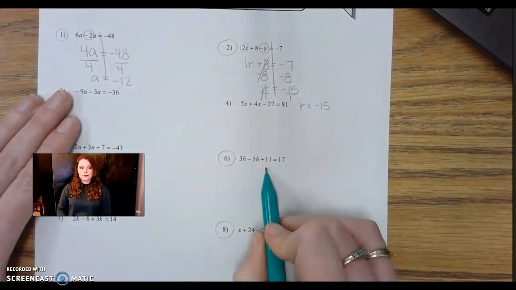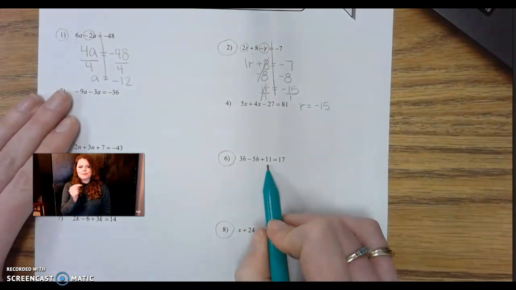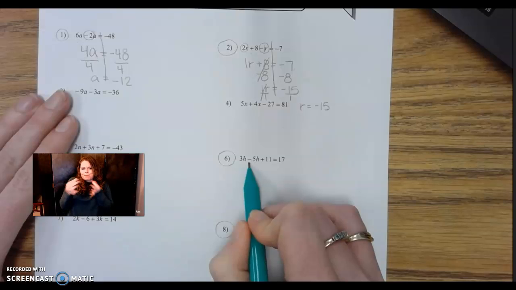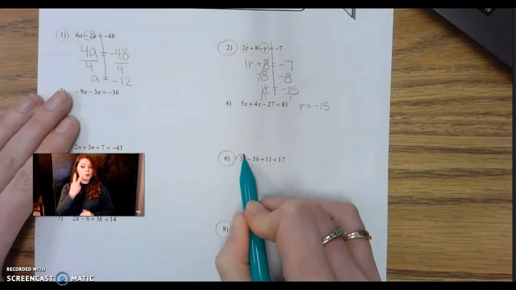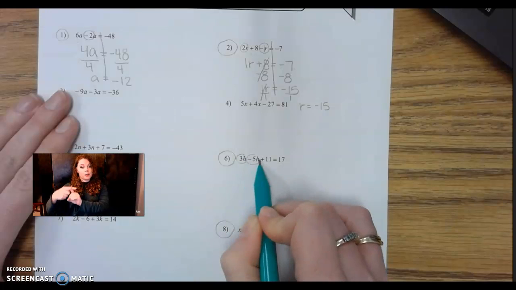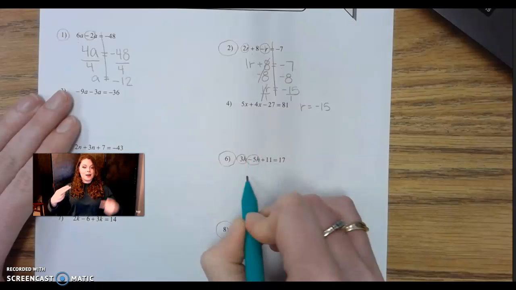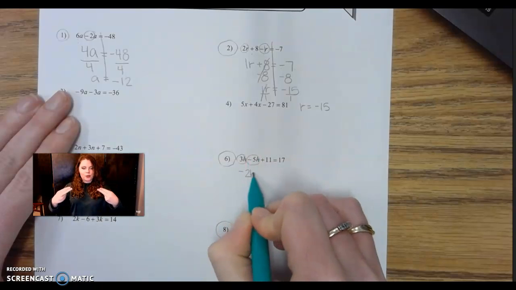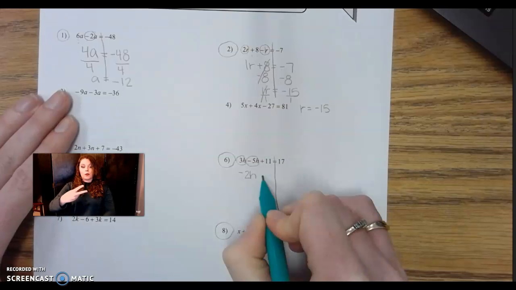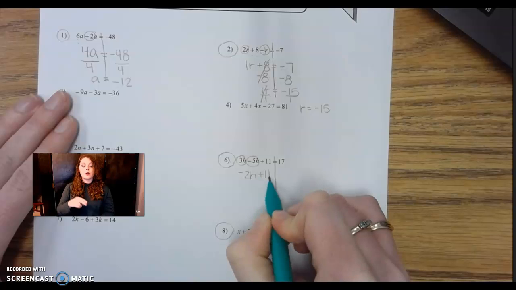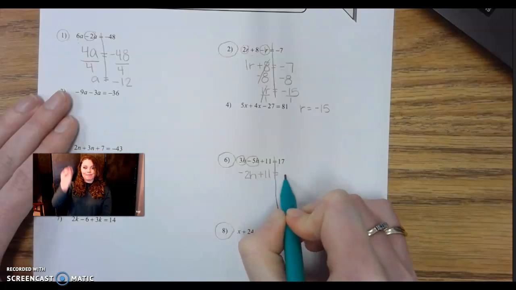This one is a lot like the other one that we just talked about. Again, please make sure that you're careful when you combine like terms if there's a negative. So you have a positive 3/8 plus a negative 5/8, which gives you negative 2/8. Again, go ahead and bring down everything you haven't used. So you're plus 11, and it's still equal to 17.